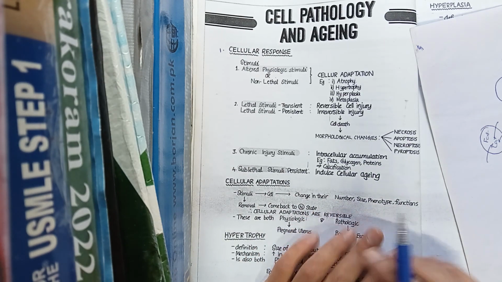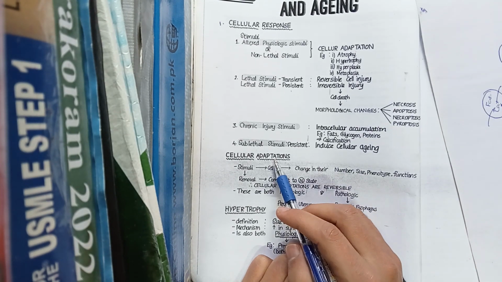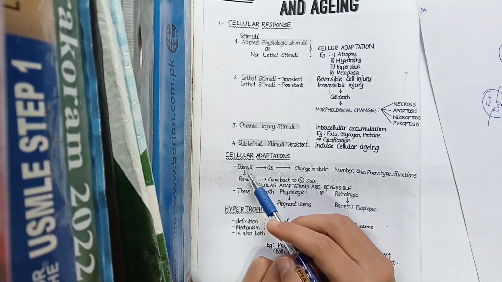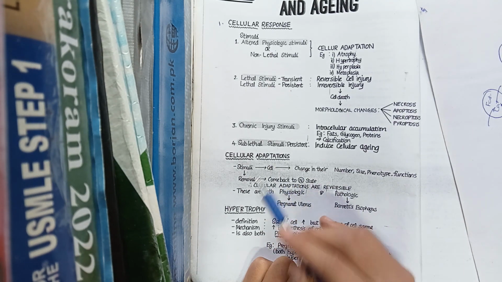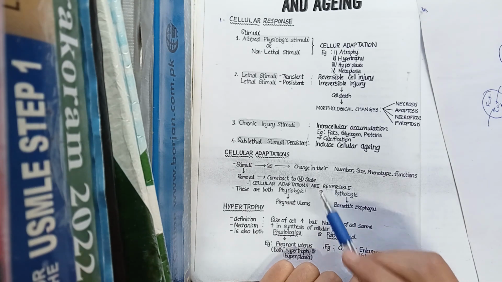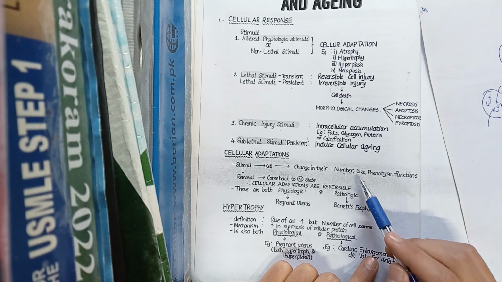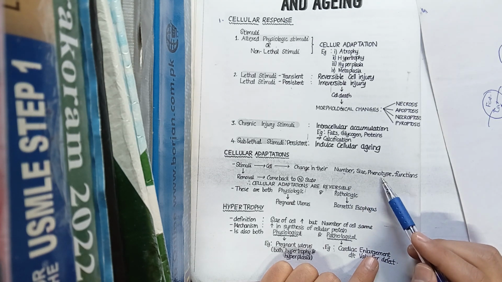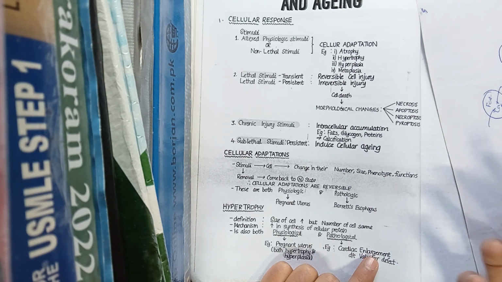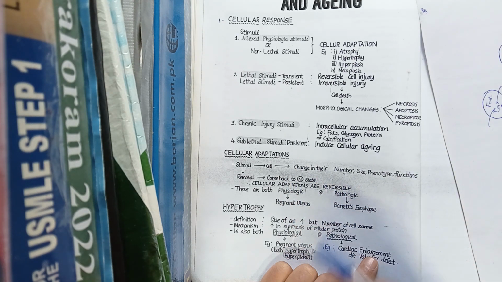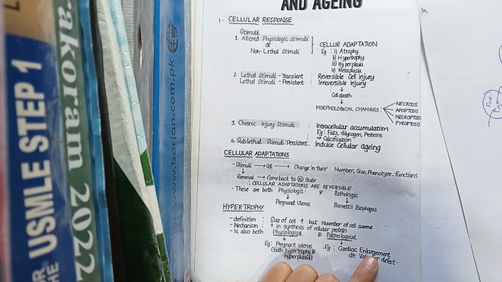So first we will discuss cellular adaptation in detail. What is meant by cellular adaptation? Cellular adaptation simply means that a stimulus is coming towards the cell. So how would the cell adapt? The cell would adapt itself through increase or decrease in number, increase or decrease in size, increase or decrease in shape, phenotype, or increase or decrease in function. So the cell would adapt itself through number, size, phenotype, or function.